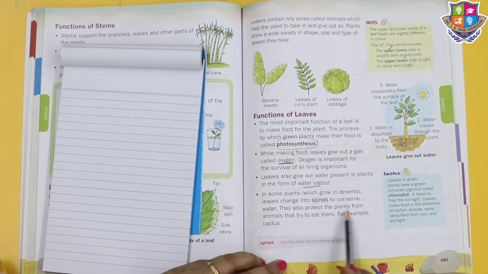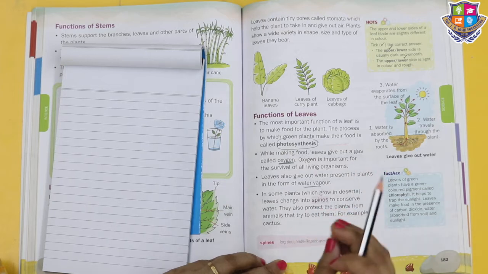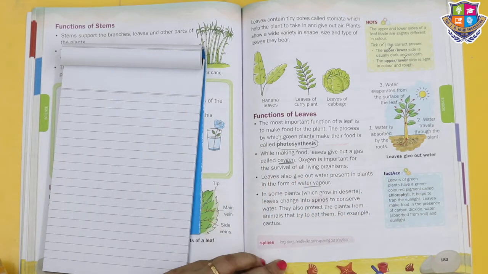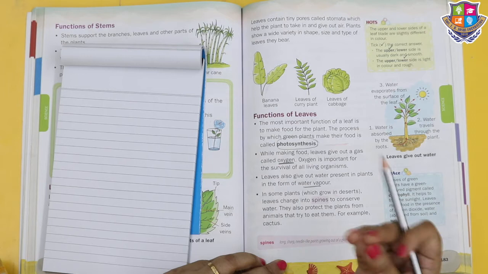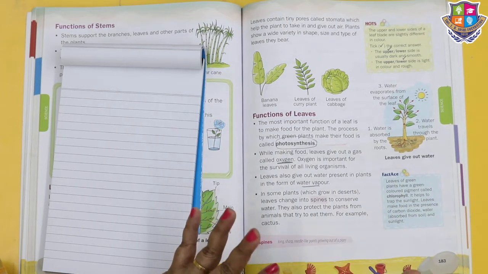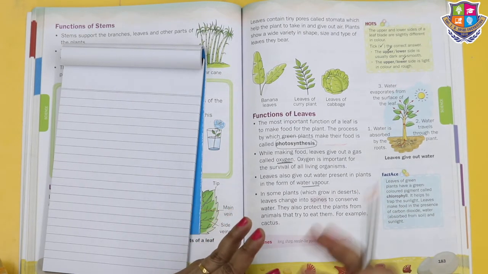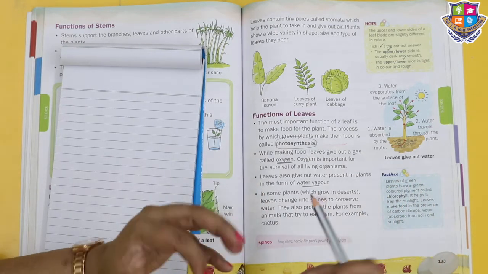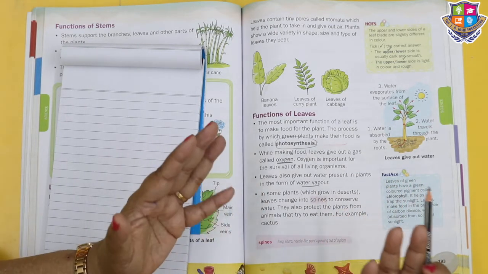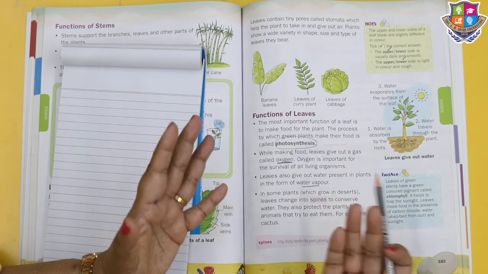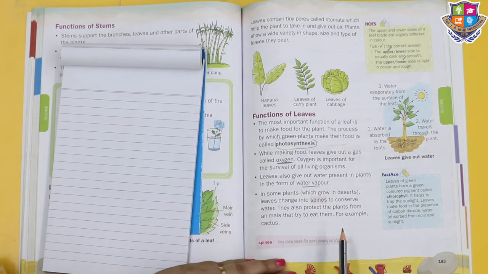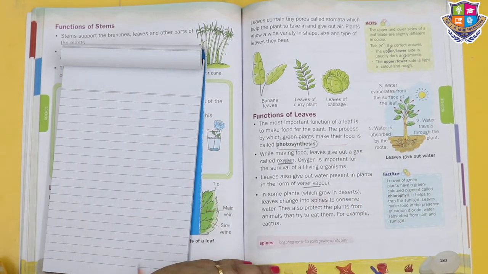They also protect the plants from animals that try to eat them. So, if the animals see all these spines, they will not go and eat it. So God has given them that ability to change the leaves into spines so that they can save water and protect themselves from animals. For example, cactus. Cactus is the most lovely example of a plant growing in the desert.